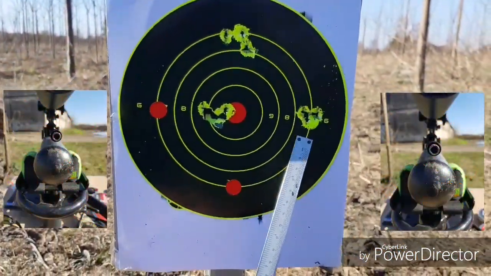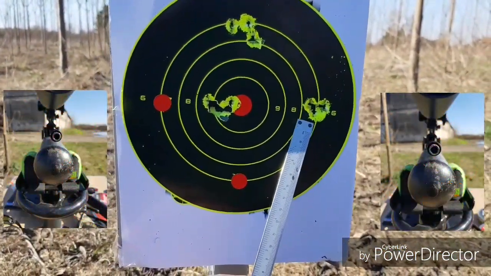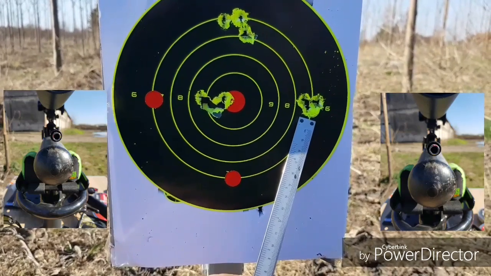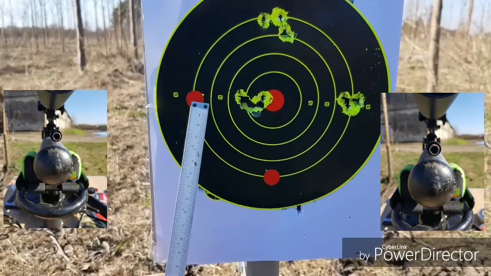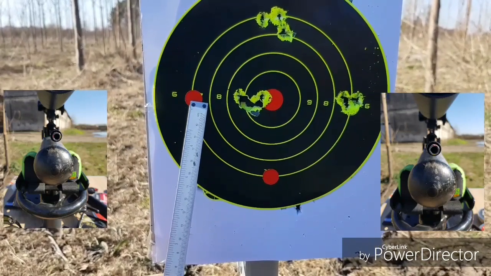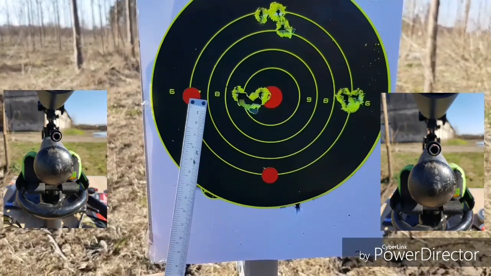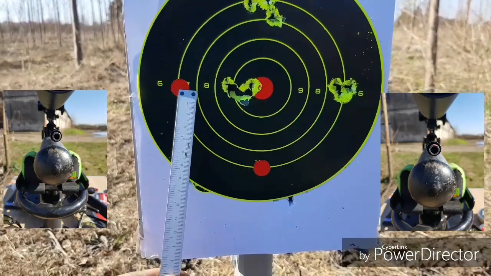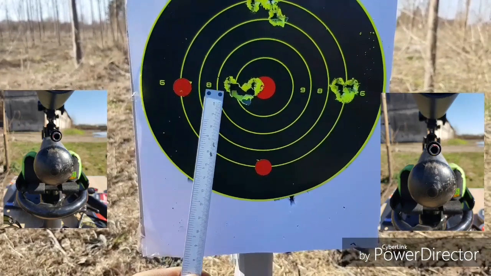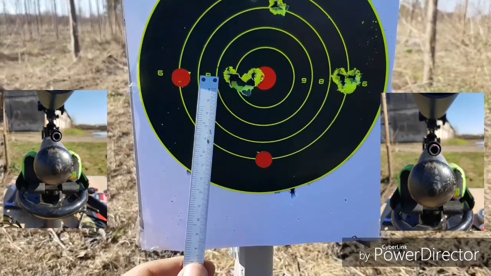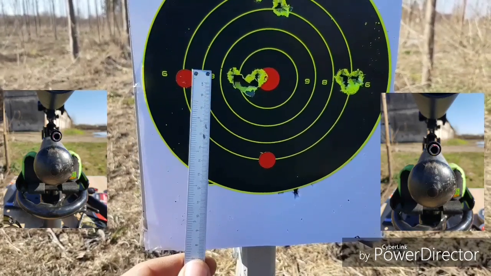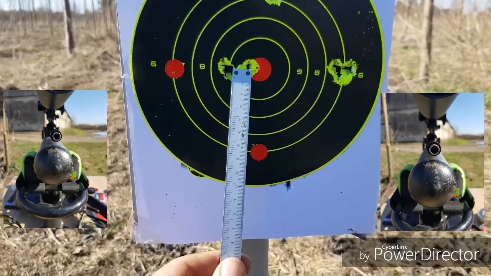Okay, this is the first group, when I mark the barrel on 12 o'clock, let's say. This is the one where I aimed when I moved it, the second stage. Actually, the markings I moved to the 9 o'clock. So you see, the group moved here. Now I was aiming here and I get it here.